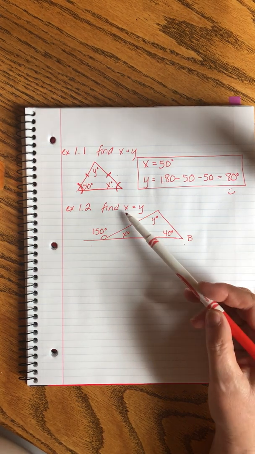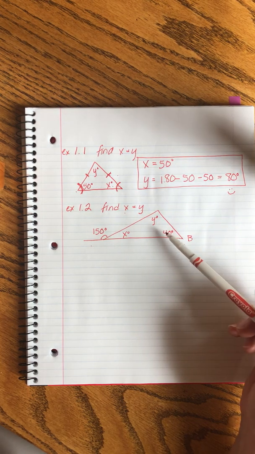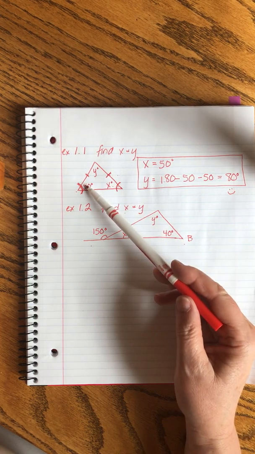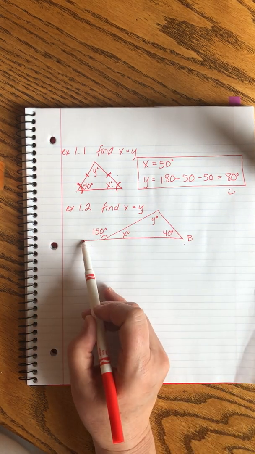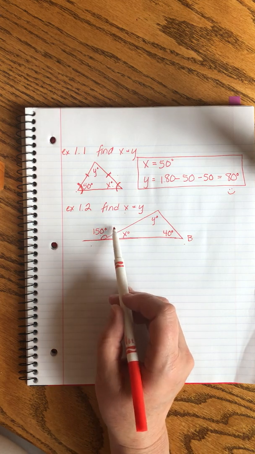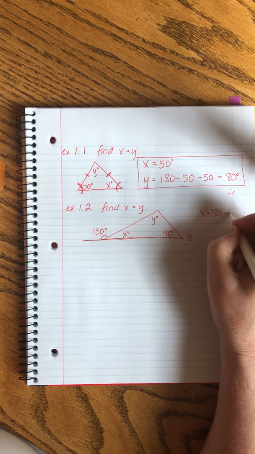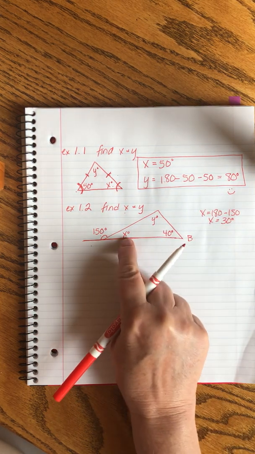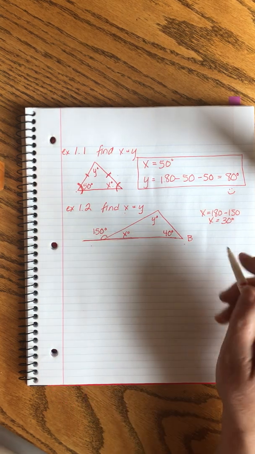One trick in solving these problems is to go alphabetical. The other one is to look at the numbers and see if they can help you. This one is not an isosceles triangle, so this number in here isn't gonna help us the way that number helped us before. What is going to help us is this 150, because look, 150 and x form a straight line. That means this has to total 180. So x must be 180 minus 150. X equals 30 degrees. They're supplements, right? Supplementary angles, because they add up to 180. Okay, great. Now we're good.